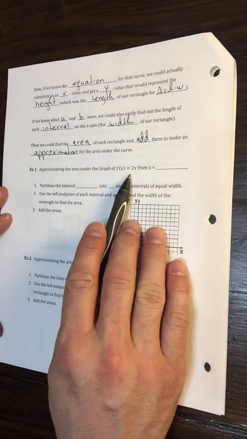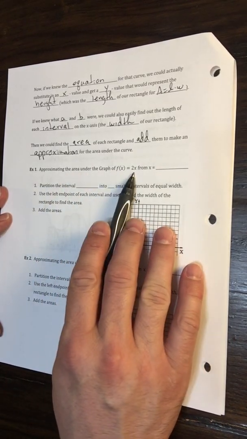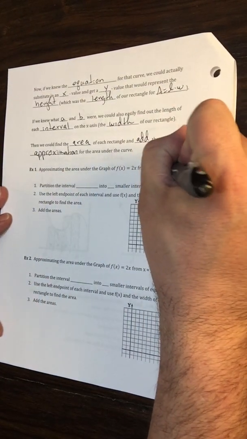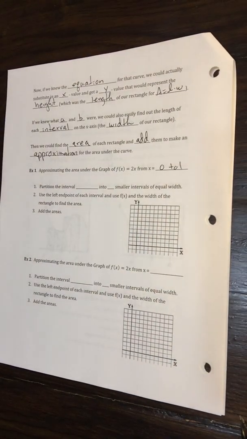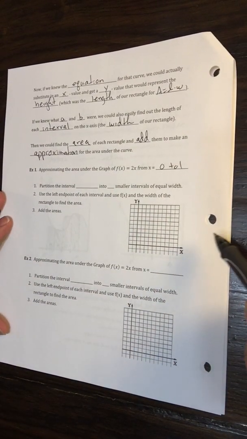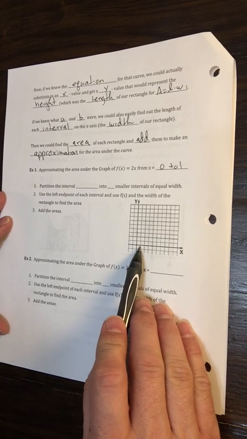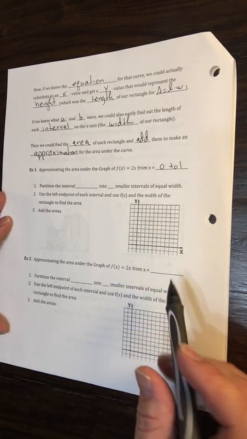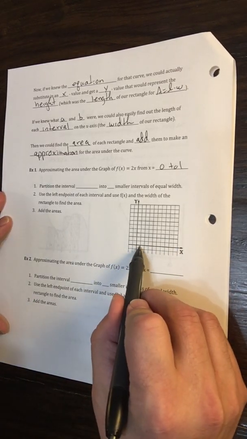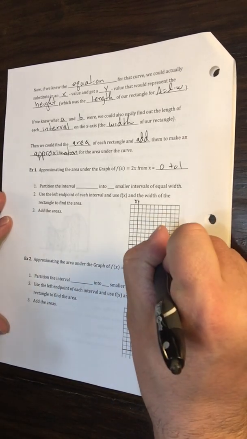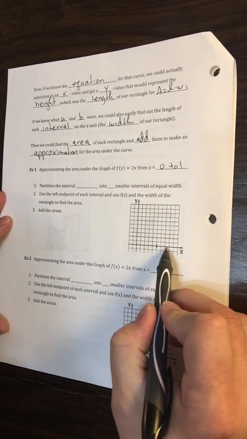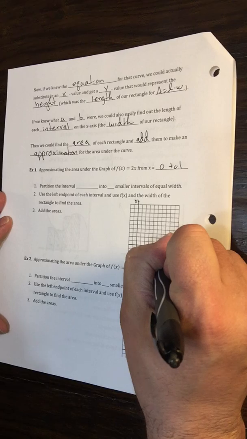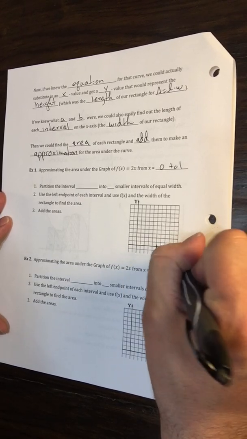Approximating the area under the graph. So I'm actually going to give you an equation here, and we're going to go from x equals 0 to 1. Okay, let's draw this in the first place. I don't want this to be scaled like this is 1, 2, 3, 4, 5. We're going to make this a little easier on ourselves. Watch, I'm going to go 1, 2, 3, 4, 5, then 6, 7, 8, 9, 10. That's going to be a 1 right there, and all the way out to 10, that's going to be a 2.